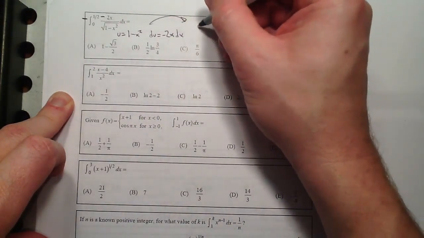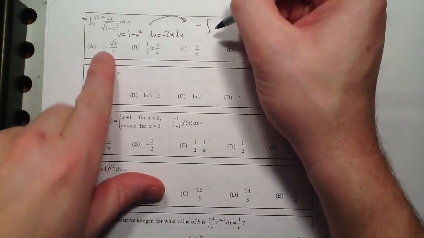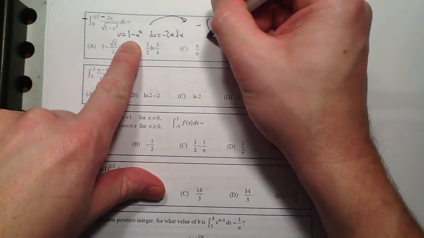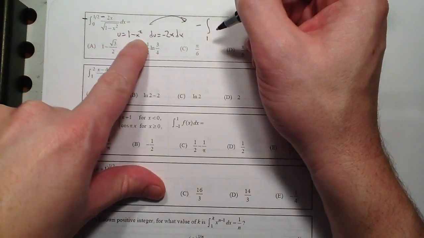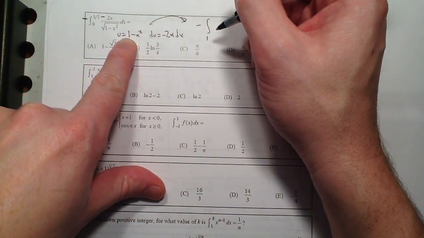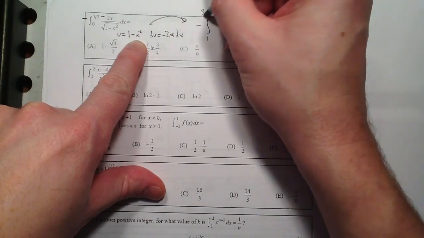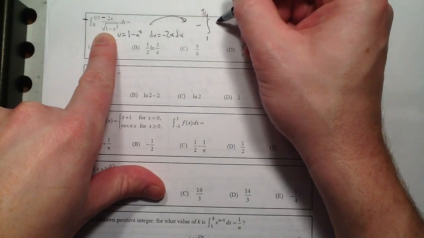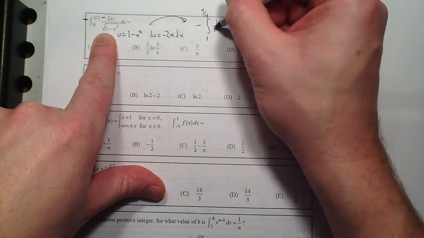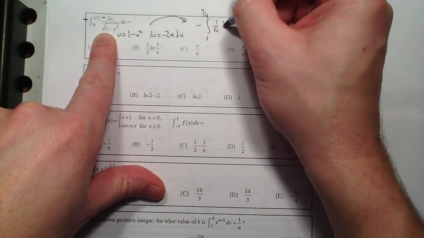So that now looks like negative the integral from, plugging 0 in here, I get 1. Plugging 1/2 in here, 1/2 squared is 1/4. 1 minus 1/4 is 3/4. And then this all turns into 1 over the square root of u du.